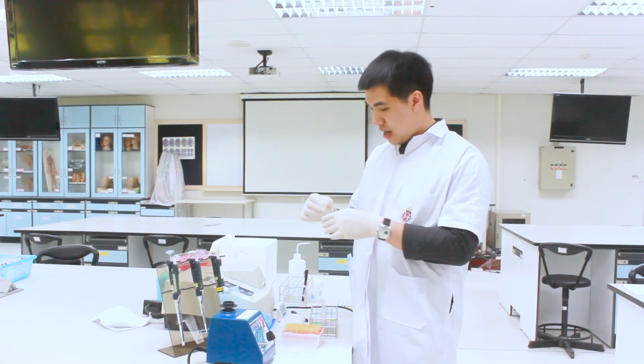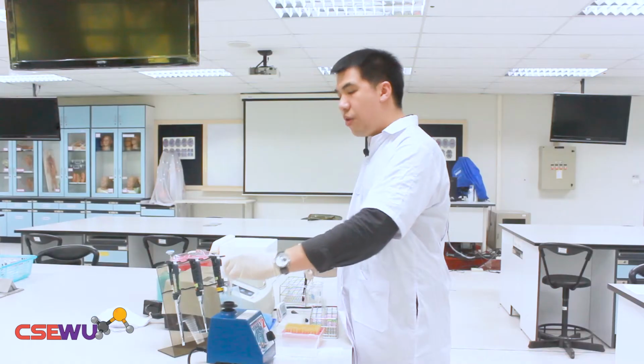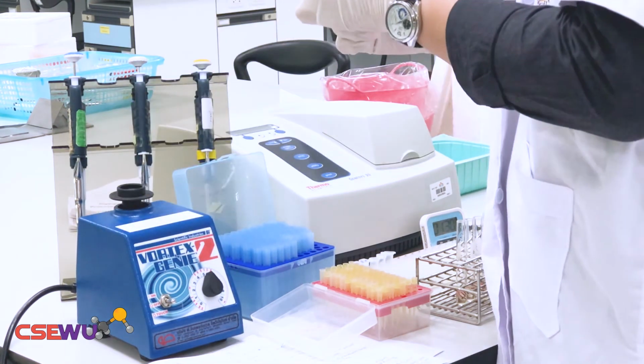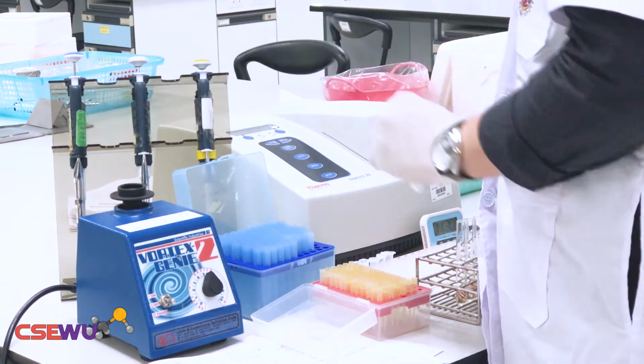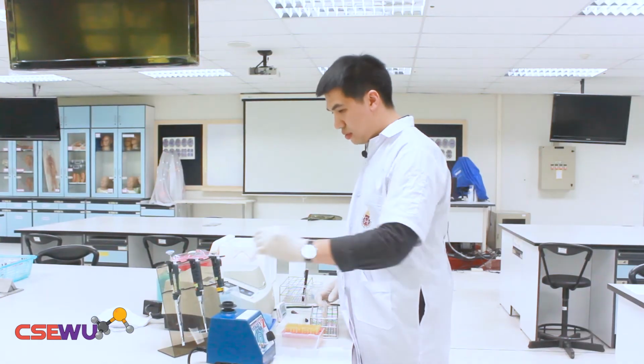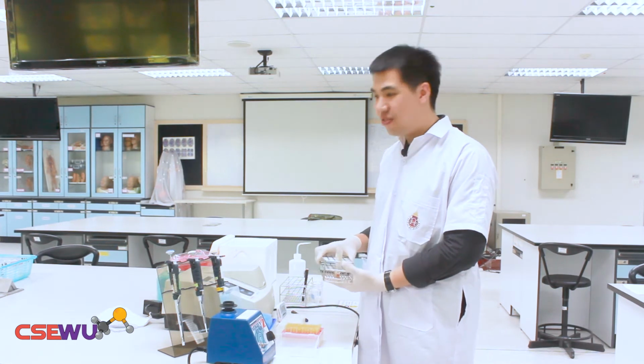Now we've got to mix all the solution by vortexing. The vortex must touch the top part of the tube, not like this, otherwise there is no force, so you touch the top part. So now you have already done the preparation of the solution for the measurement with the visible spectrophotometer. You're going to leave this solution for 10 minutes at room temperature or ambient temperature.